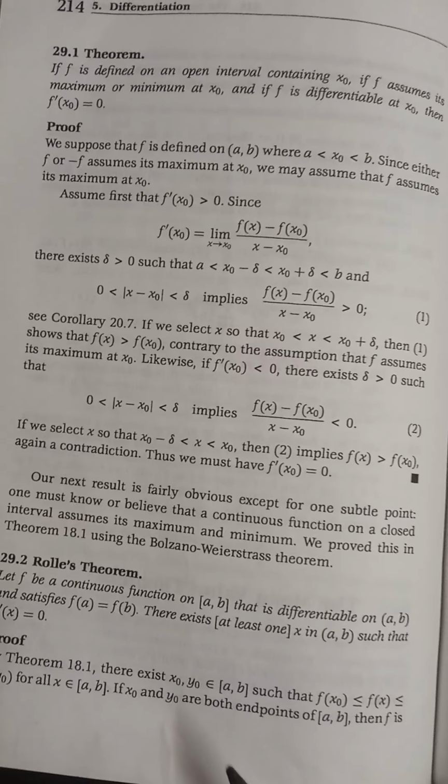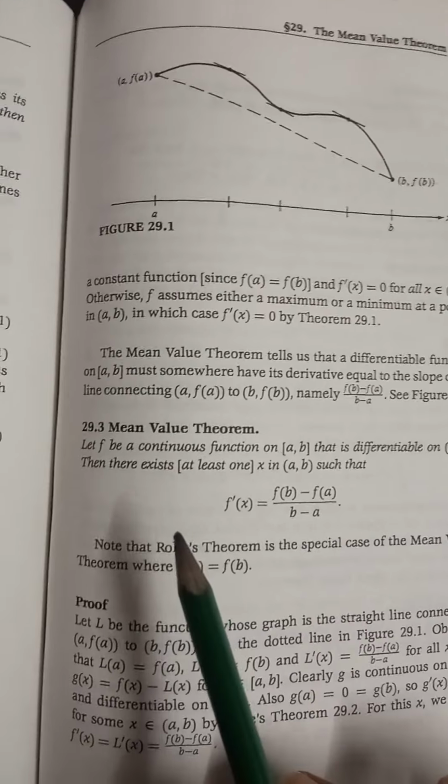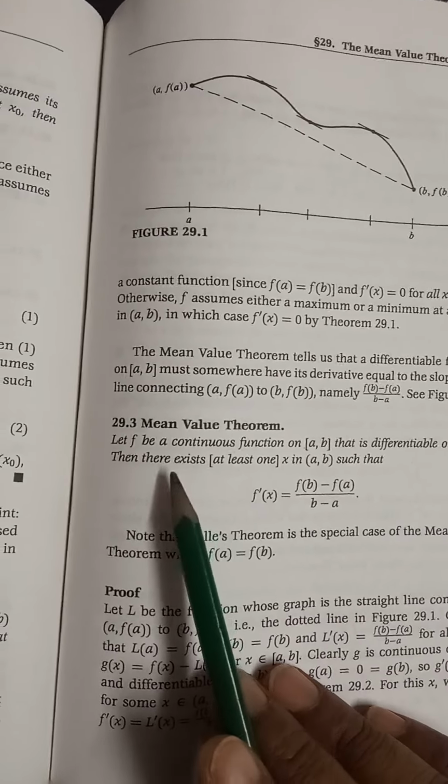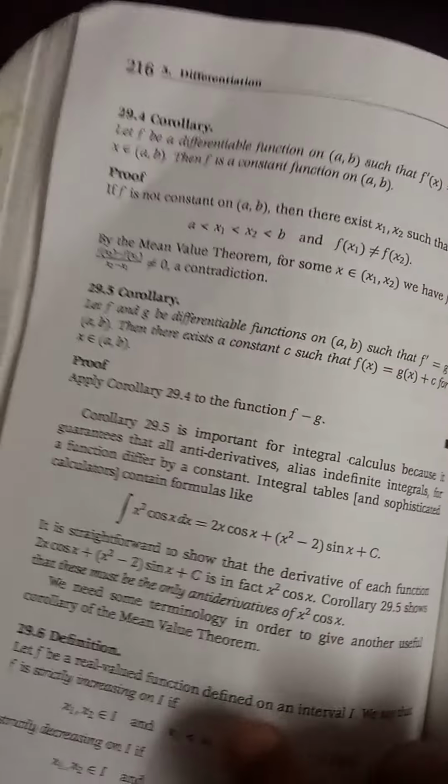Basic theorem, and then Rolle's theorem. In the next class, we are going to discuss mean value theorems. Right? This is Rolle's theorem and the basic introduction theorem. That's it.